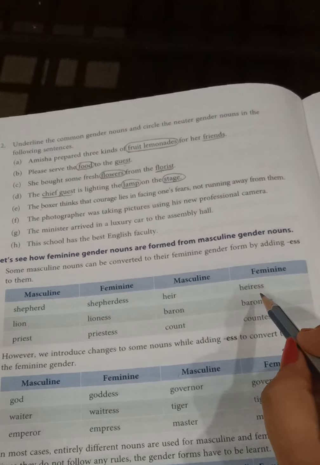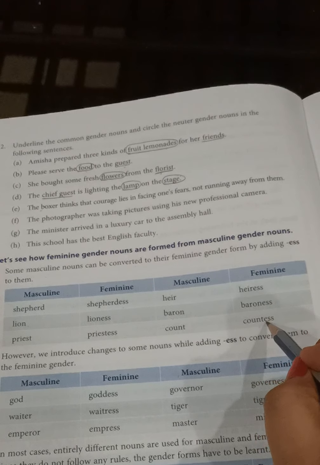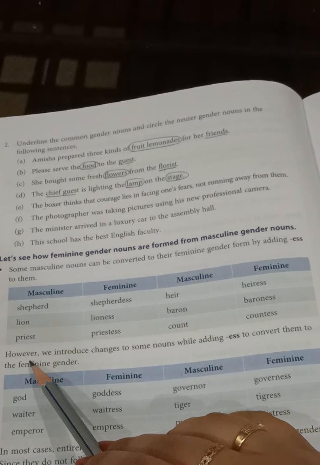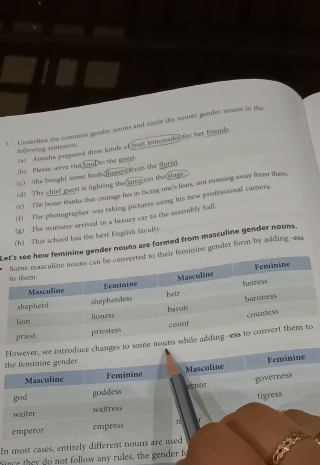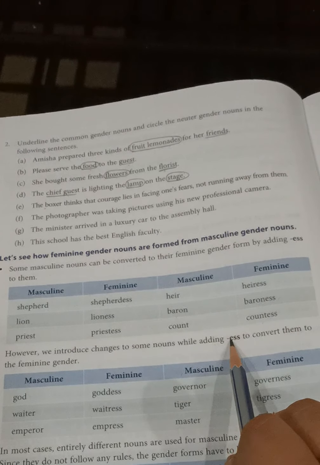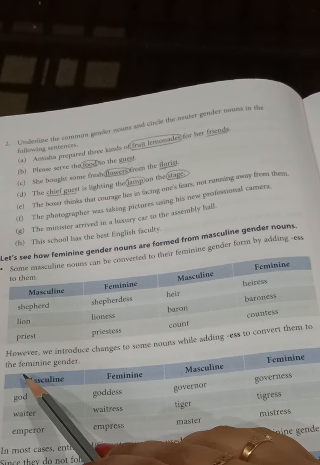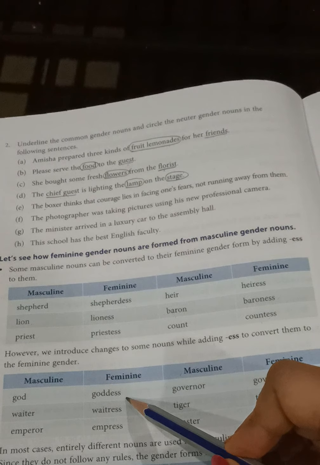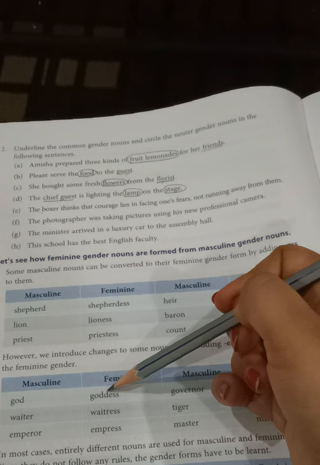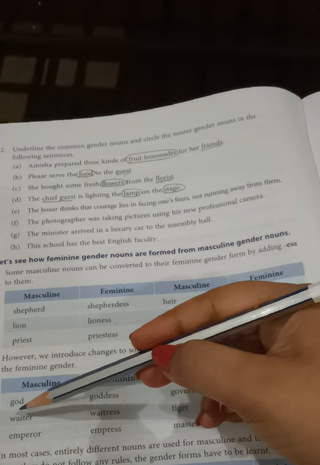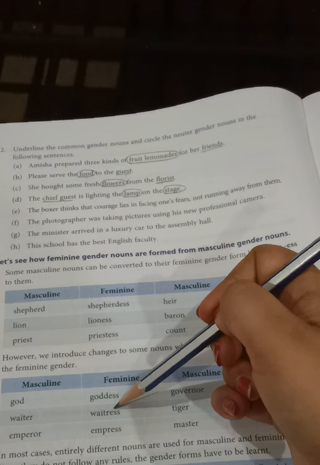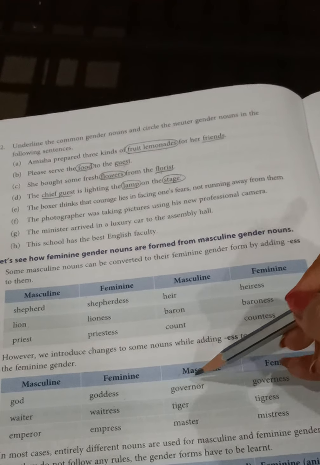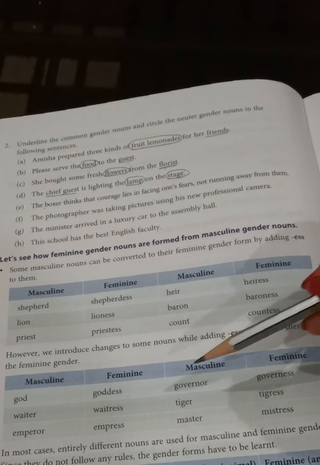So here you can see in all these feminine words we have added ESS.